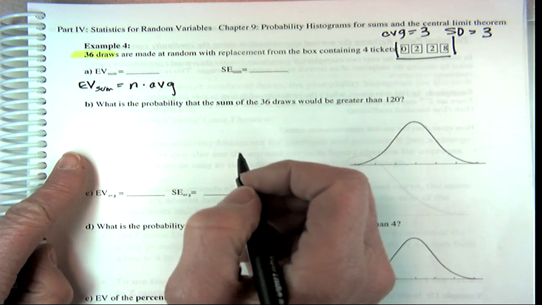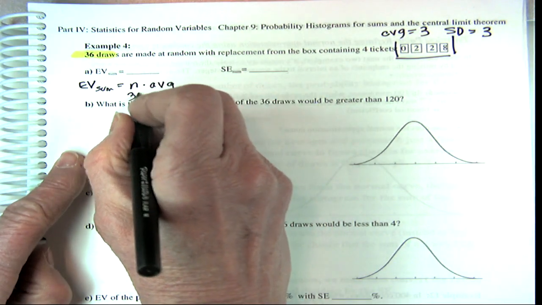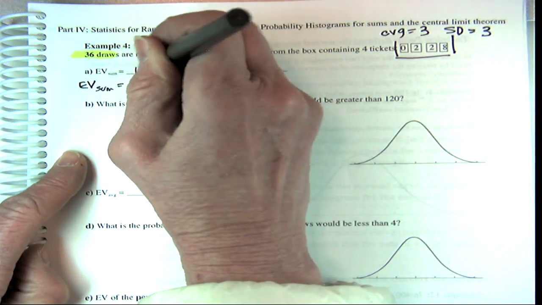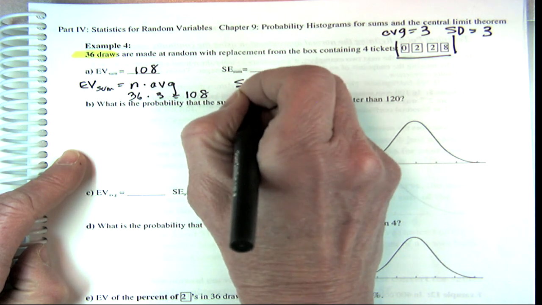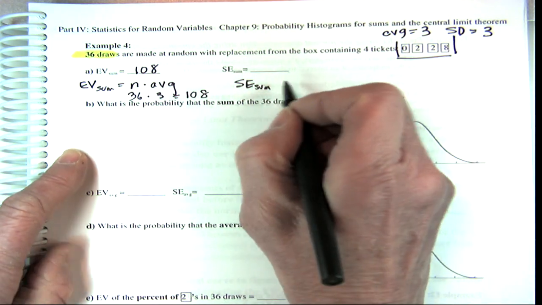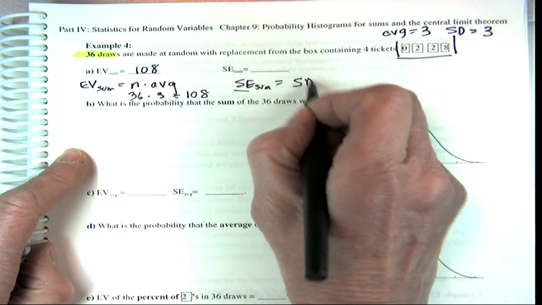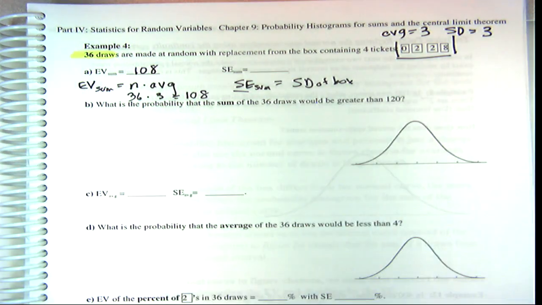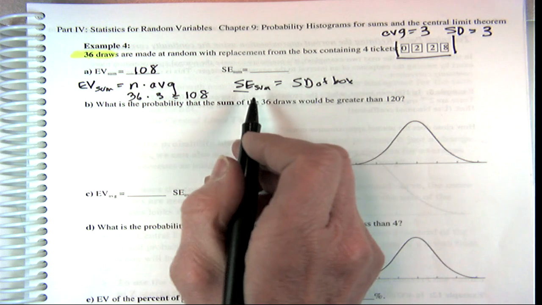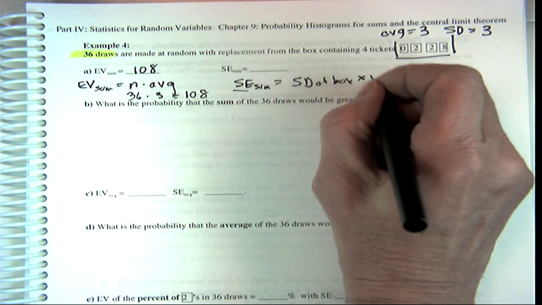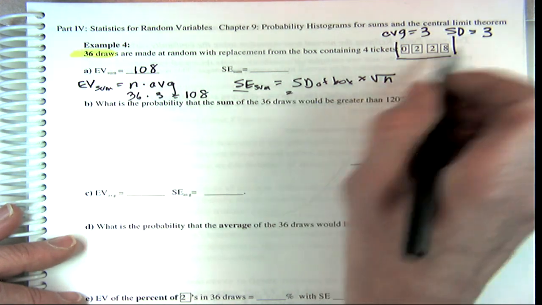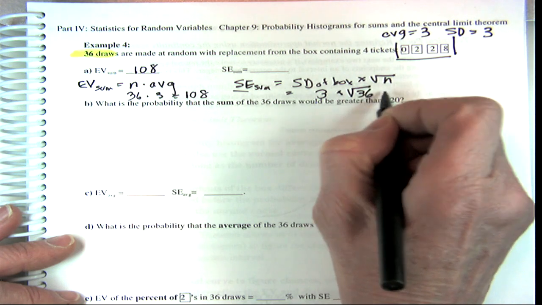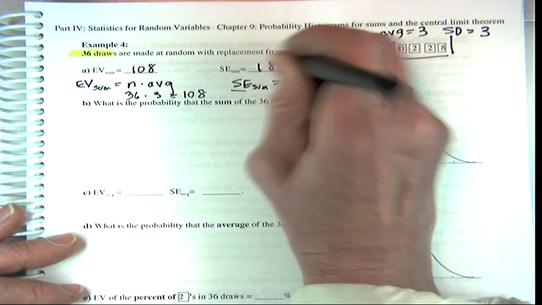So what do we get here then? We get 36 times 3. So that's 108. And our standard error for the sum of 36 draws. Okay, standard error is like the standard deviation. We know that. Now, are you going to multiply or divide by the square root of n? It's a sum, so you are going to multiply by the square root of n. All right, so we get 3 times the square root of 36. So that's 18. All right?